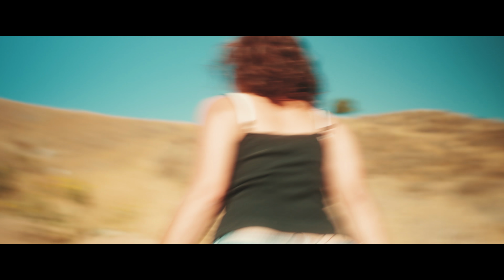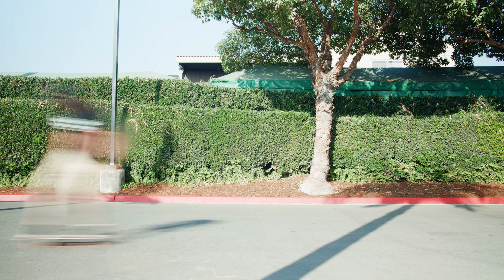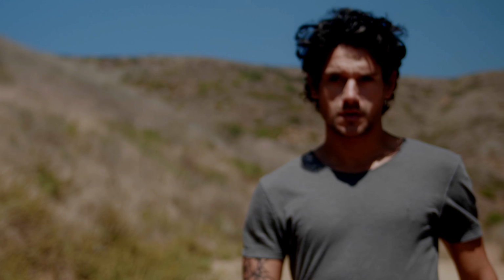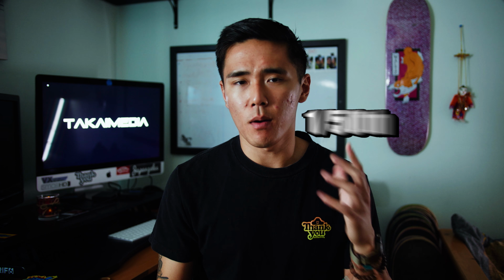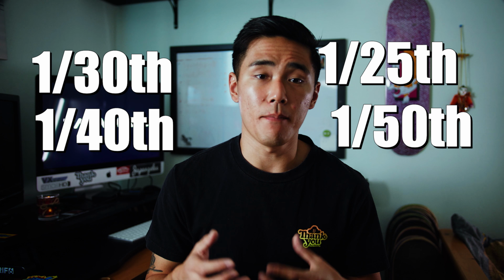Shutter speed is the fraction setting in your camera that affects the way the motion in your footage looks. It's normally used in photography but can also be used in video. This will determine if your footage has blurry movement, also known as motion blur, or very jittery movement, which means less motion blur. When you set it to a smaller number, you're going to have more motion blur and let in more light.